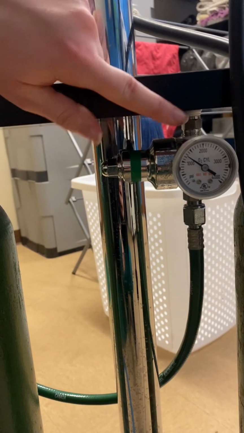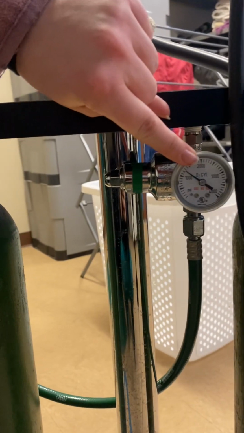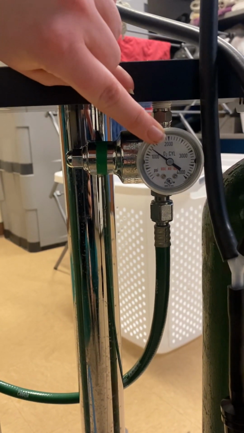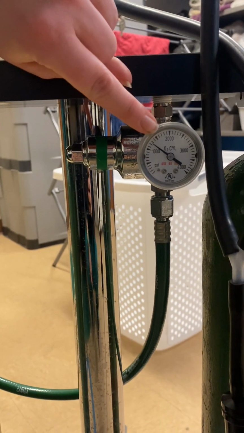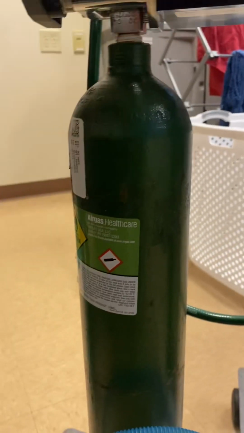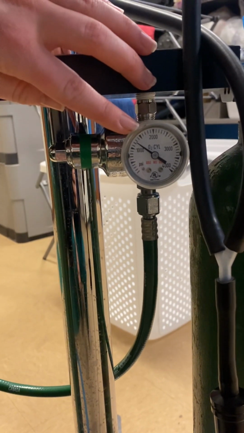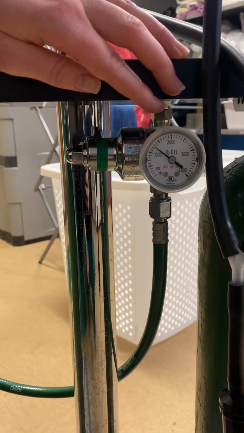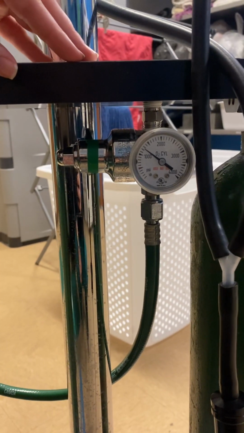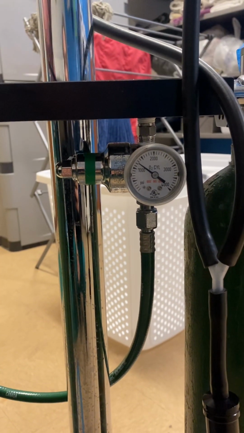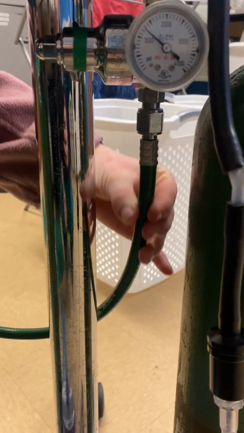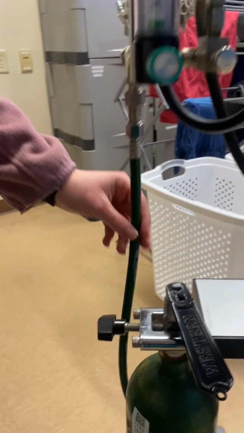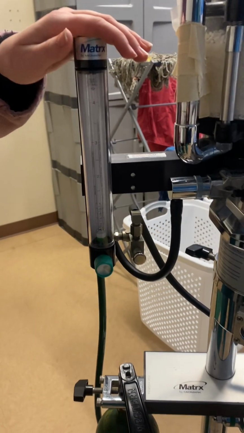From the pressure reducing valve, we go to the pressure gauge. The pressure gauge just shows the amount of oxygen that is left in the tank and how long it can be used for. From the pressure gauge, we go to the green tubing. This green tubing is oxygen tubing, which shows it's pure oxygen. Then we go to the oxygen flow meter.